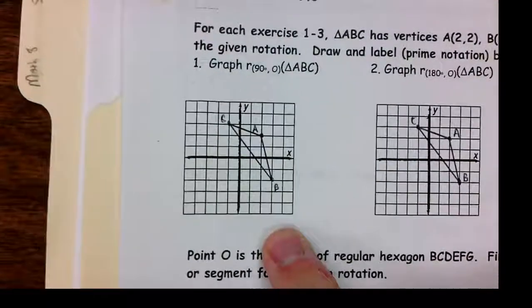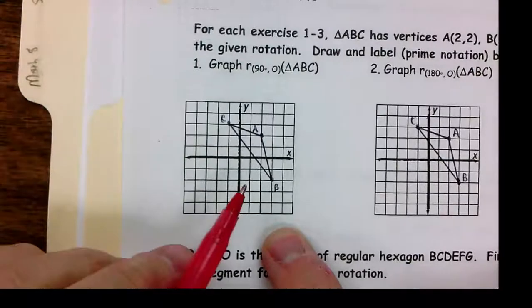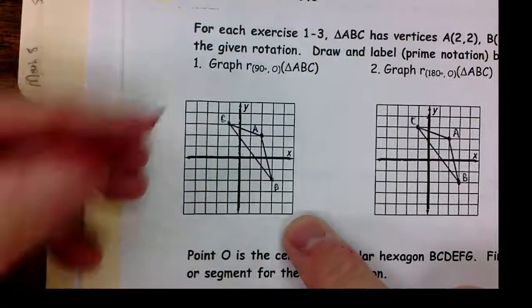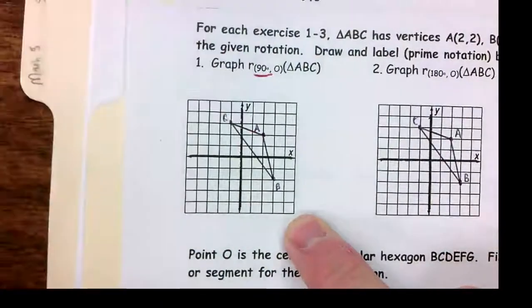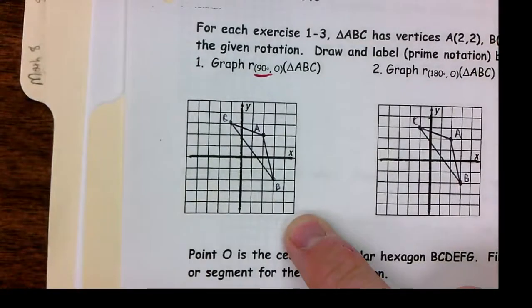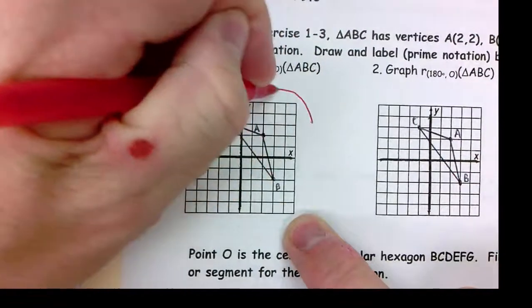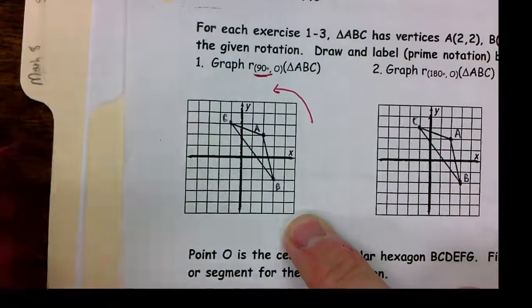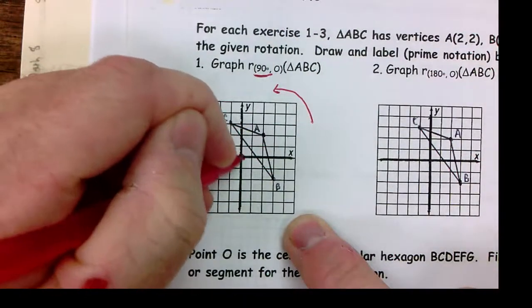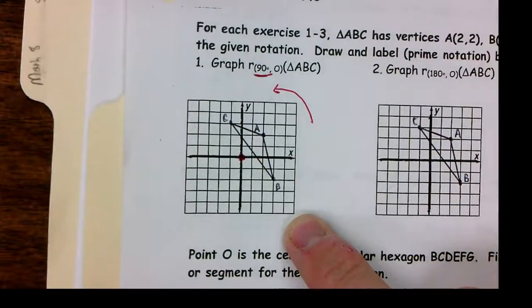Number 1, I have already drawn the pre-image. This is supposed to be a rotation of 90 degrees. What you want to remember is when you're rotating in math, you're rotating that way. And we are rotating around the origin, which is that point right there.